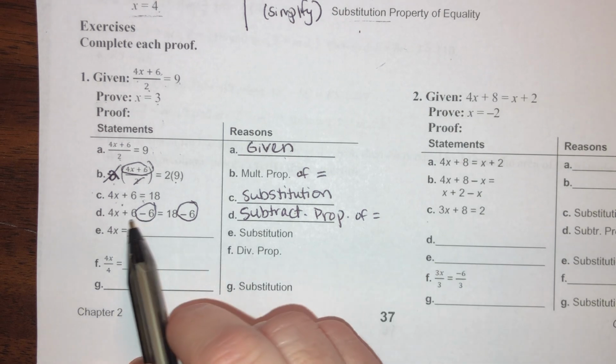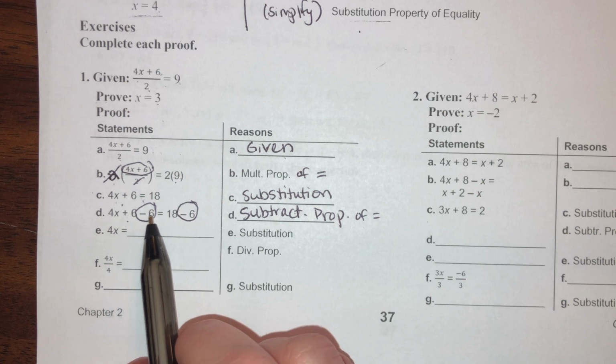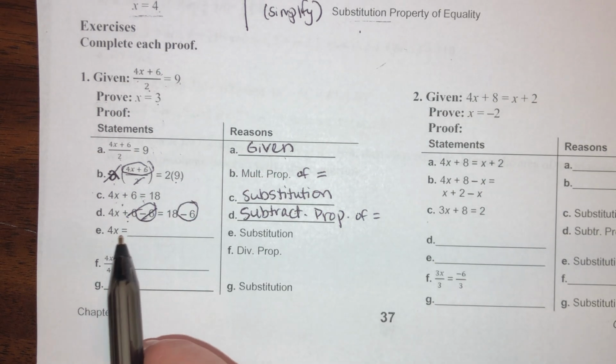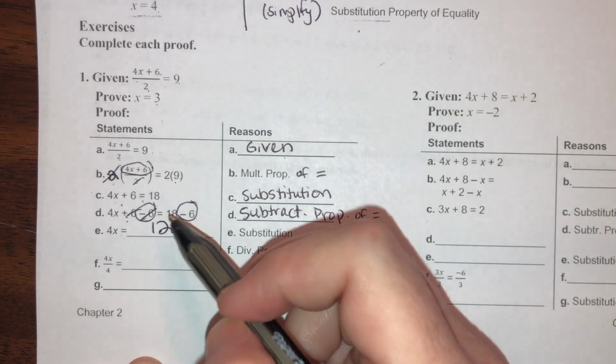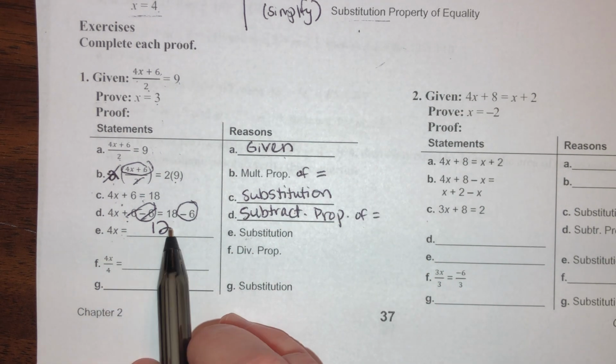Okay, and then once I write that out, I actually need to follow through with it. So if I have 6 and I subtract 6, they cancel out. So I'm just left with 4x on this side of my equal sign. Bring down my equal sign. 18 minus 6 is 12. And then that act of simplifying is substitution. Okay, so now I've got 4x equals 12.